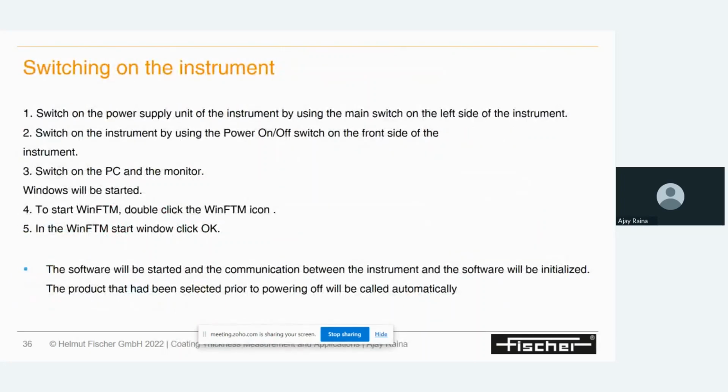This is the basic one where we just wanted to know how to switch on, basic training for switching on and switching off the instrument. If you are familiar with Fisher instruments, we provide a main switch on the left side of the instrument, and when you need to switch on the instrument, you can just press down the switch from the left side. Then in the front of the instrument, you can see the push button. So after switching on from the left side, you can power on from the front button, and the instrument will get on. After that, you can switch on the instrument PC, and the PC will get started.